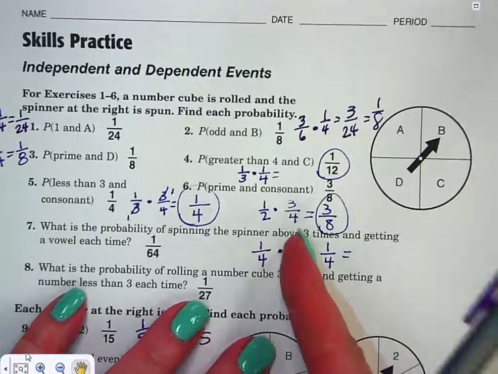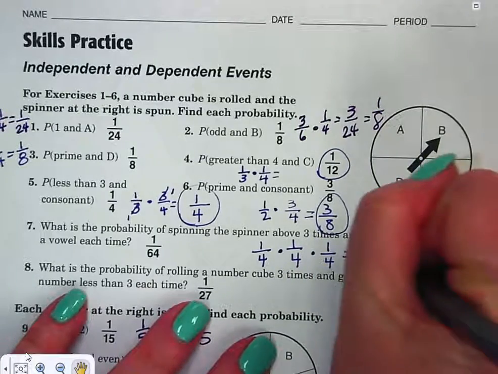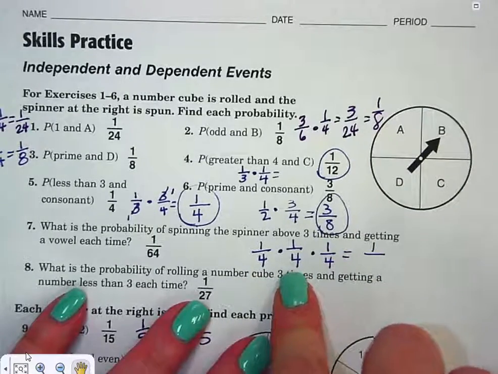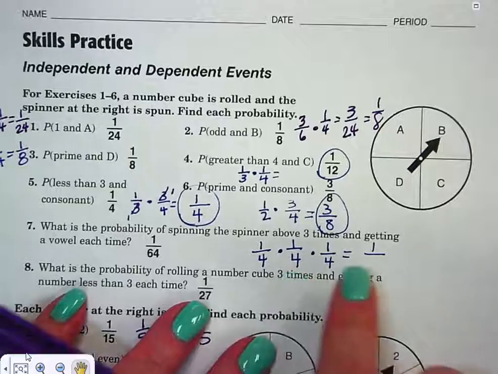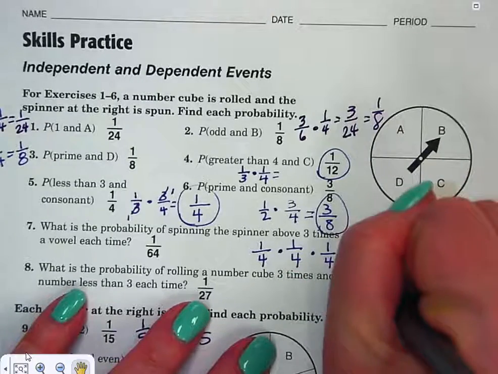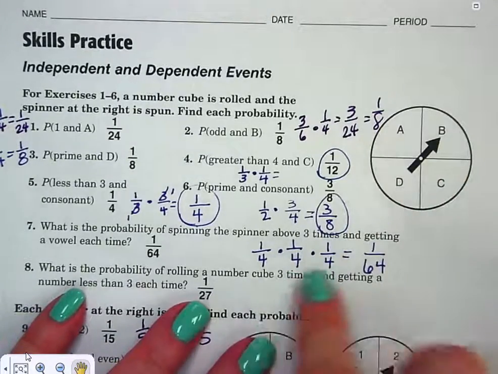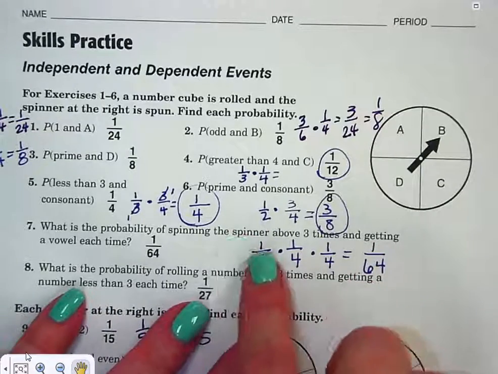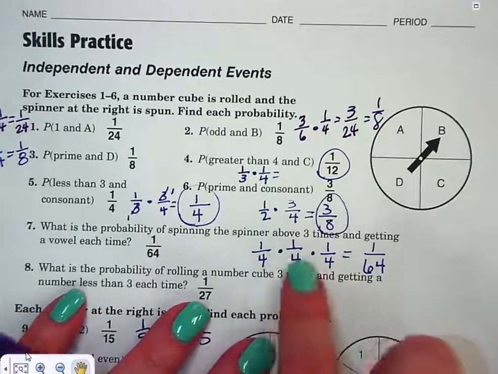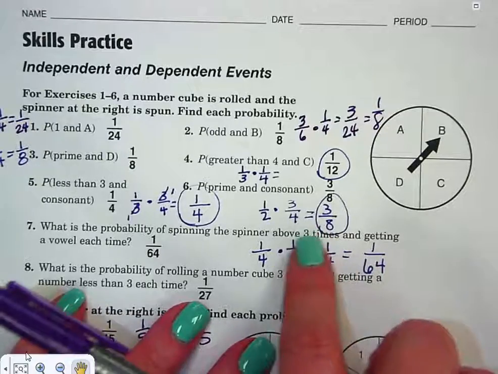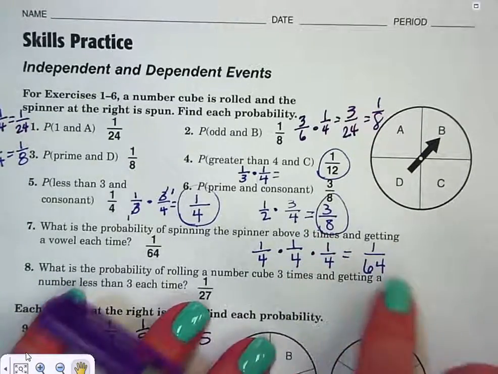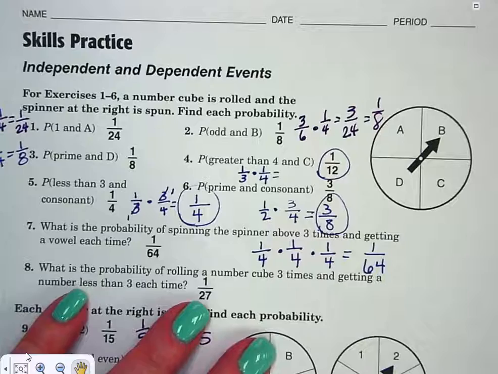1 times 1 is 1 times 1 is 1. 4 times 4 is 16. 16 times 4 is 64. So the most difficult part of that was seeing that it was 3 things that we were going to multiply together. And if I spin it 3 times, that's 3 separate events. Does that make sense? Yes?